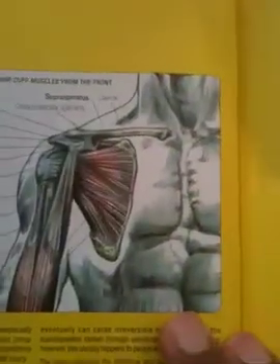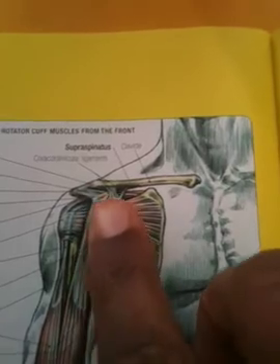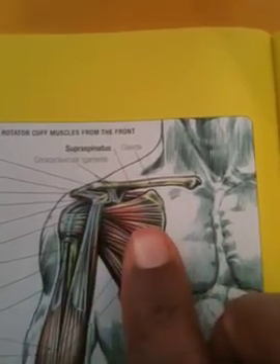Then you have the supraspinatus tendon, the biceps, the short head of the biceps, and the pectorals that are players. My goodness, you have so many players, the same thing as with shin splints. Any muscle imbalance, really, it's an imbalance.